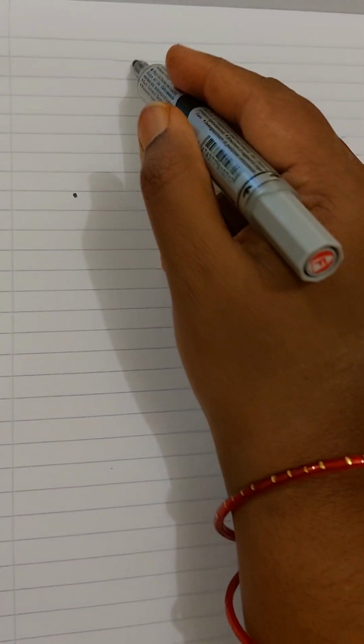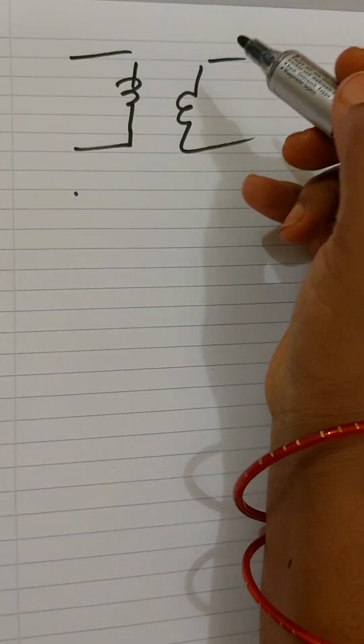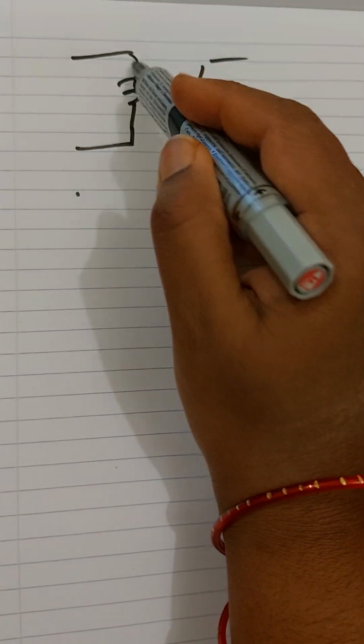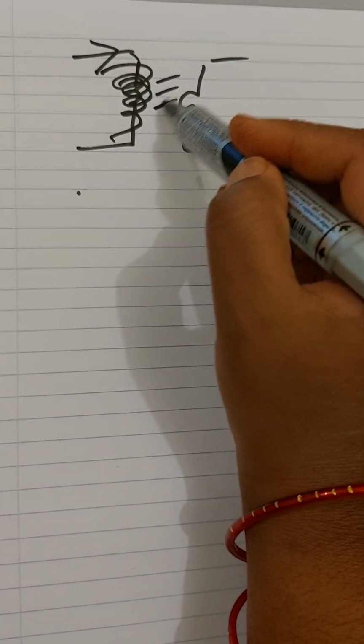A transformer usually has coils like this, right? Here we are giving a current, so the magnetic field is produced here.